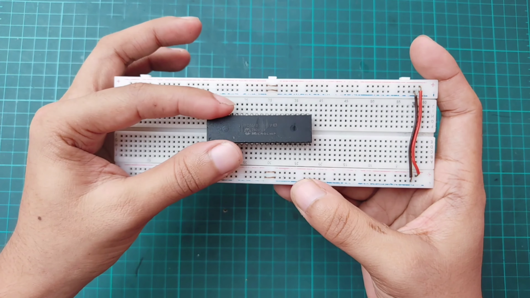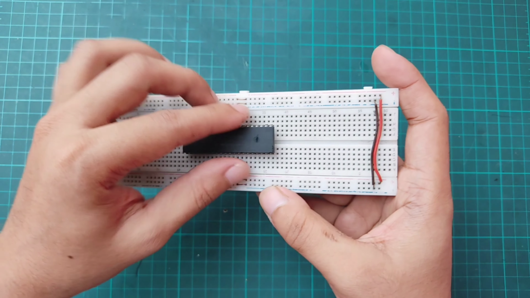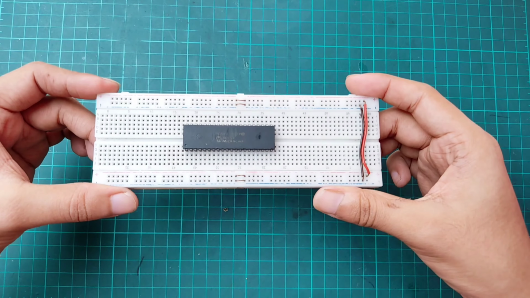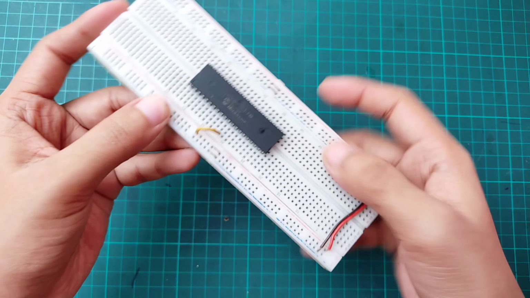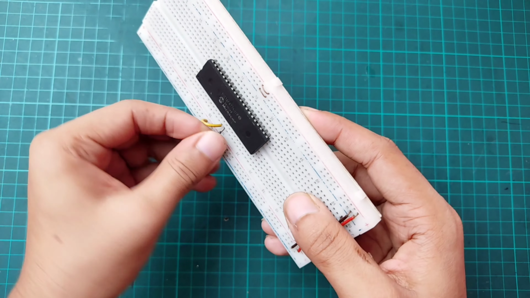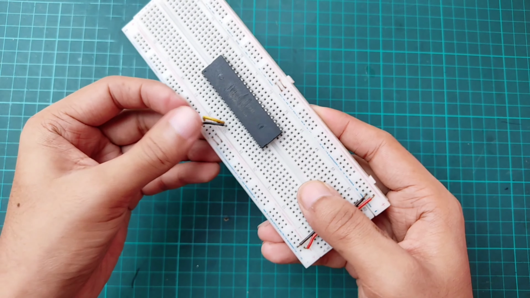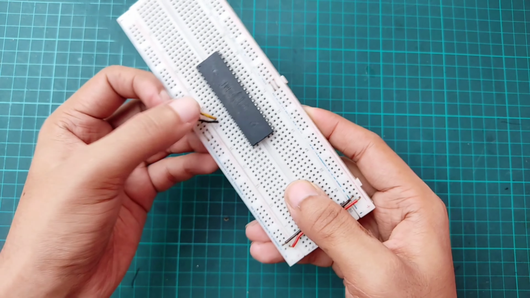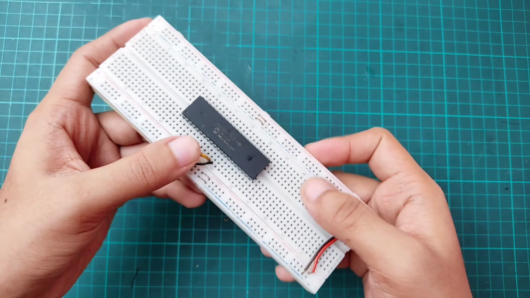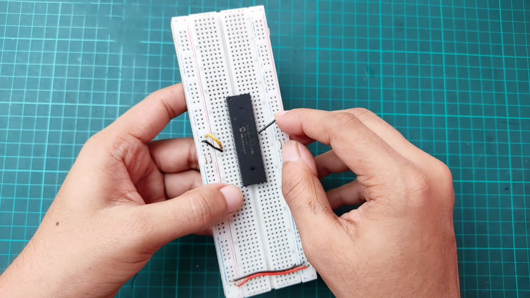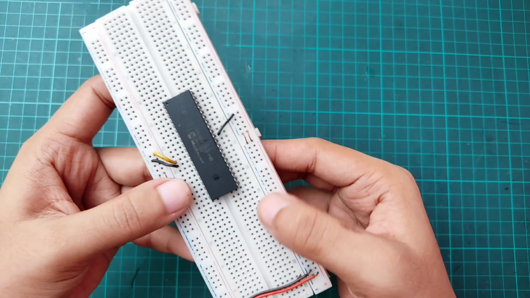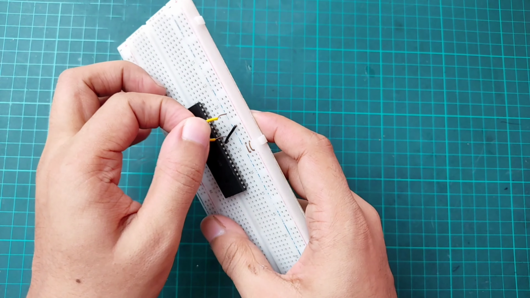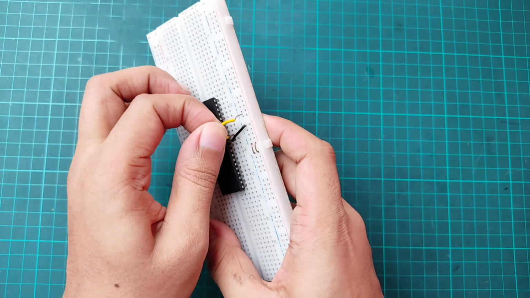First, placing the microcontroller on the breadboard. Then connecting pin 11 with breadboard positive terminal and pin 12 with breadboard negative terminal. Pin 31 with breadboard negative terminal. And pin 32 with breadboard positive terminal.